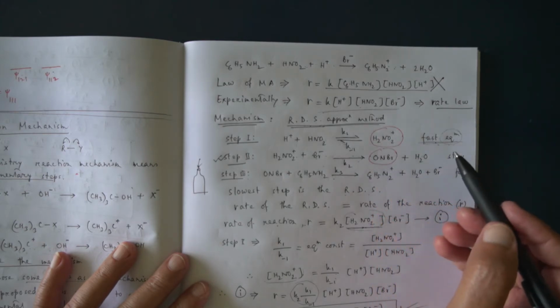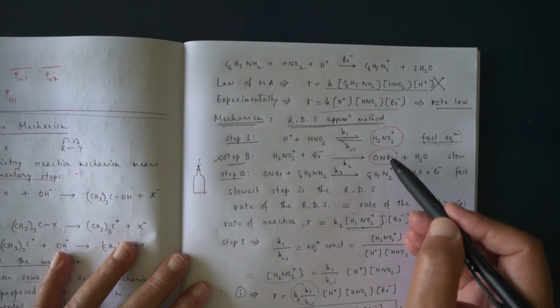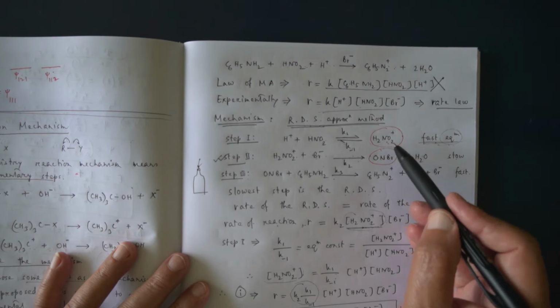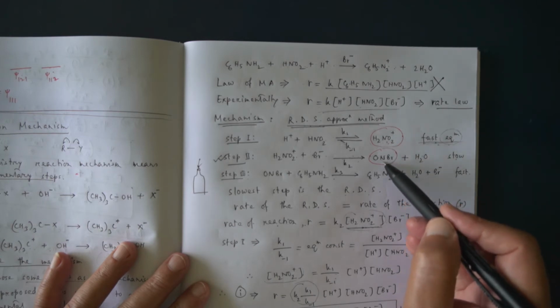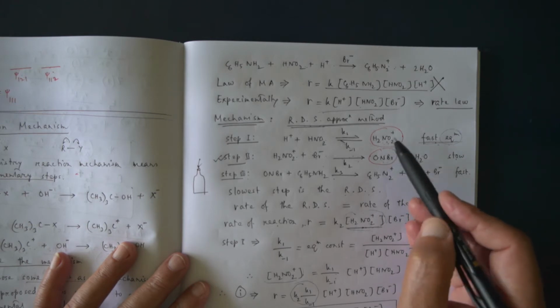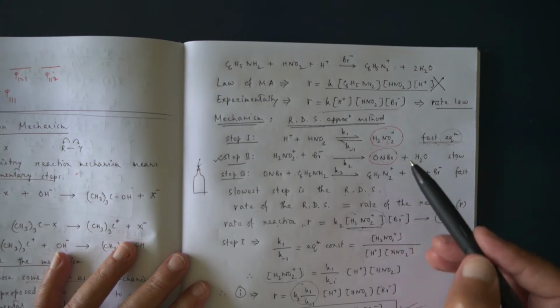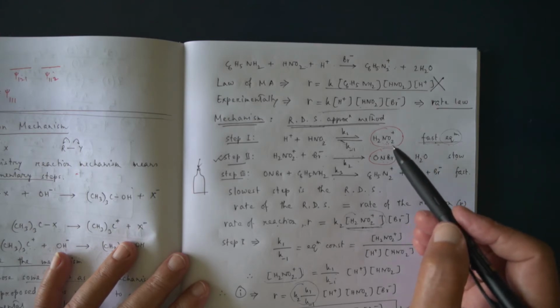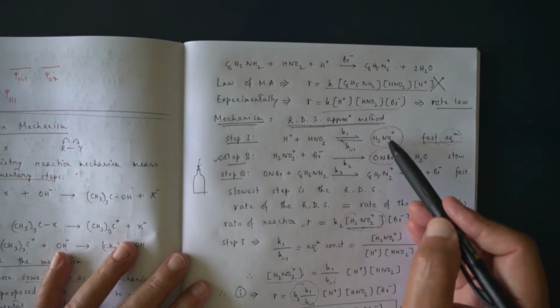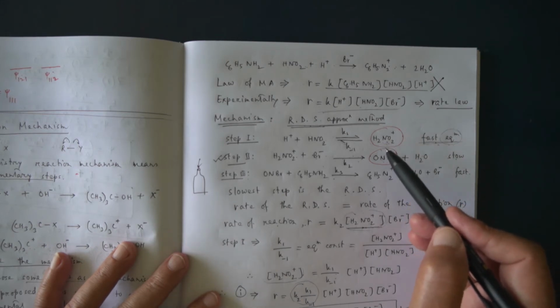Now here you see in the mechanism these species. These are the two species which are neither reactants nor products. These are intermediates. So in steady state approximation method, we have to identify the intermediate first.